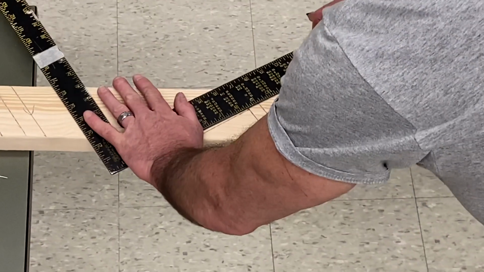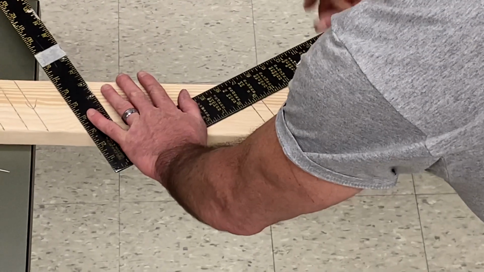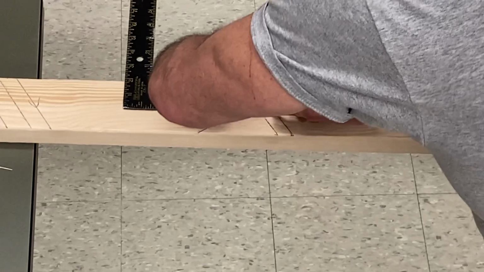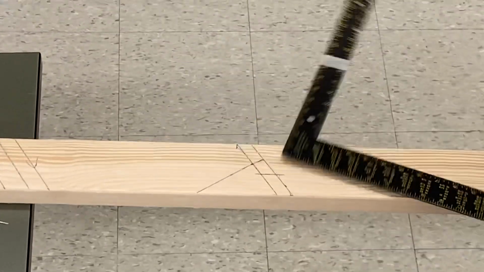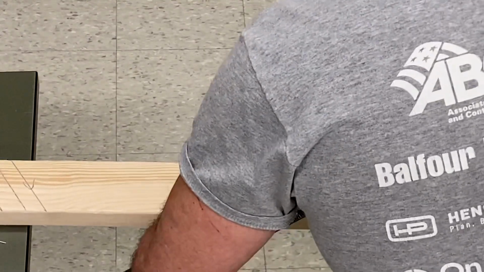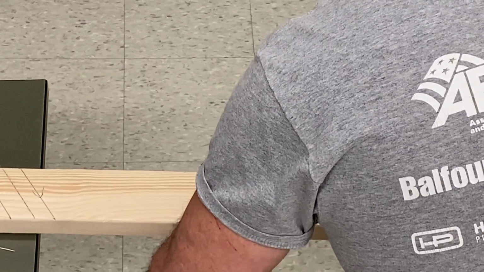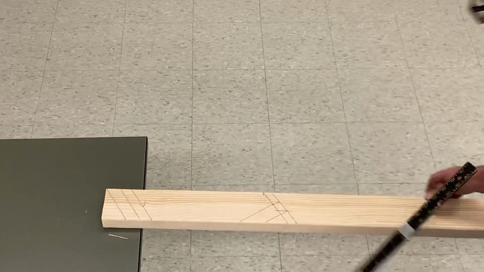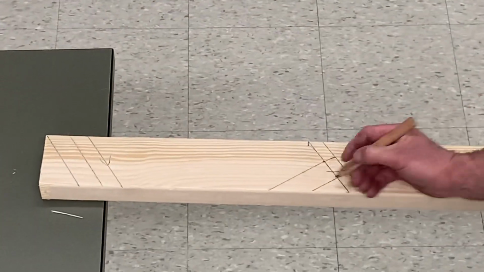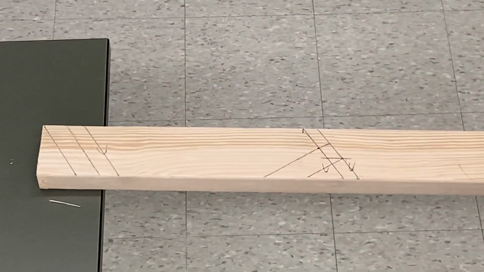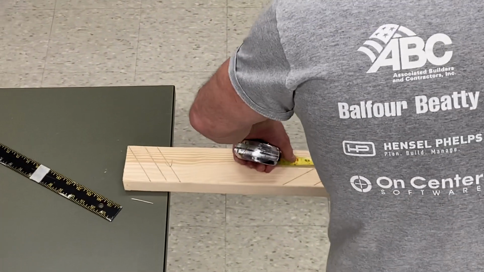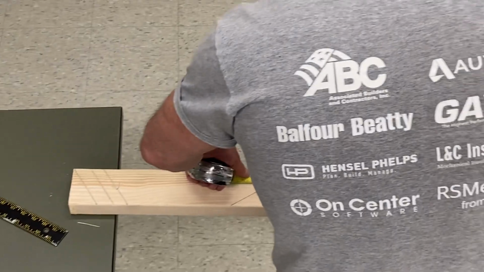I extend my run cut all the way to my rise cut. Double check to make sure that I've got 2 inches. Then I draw my final run cut. Exact same bird's mouth as my common, so cut line, cut line. Then I measure out my B, just like I did with my common, 1 foot 2 7/16.